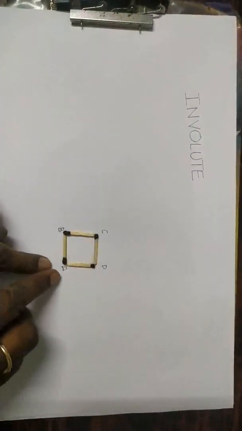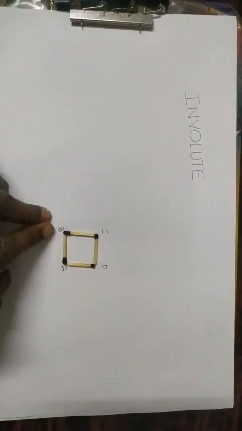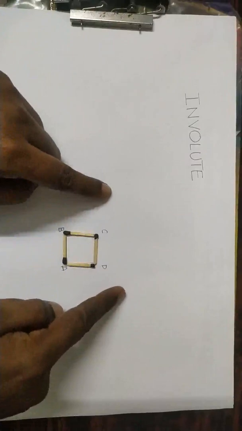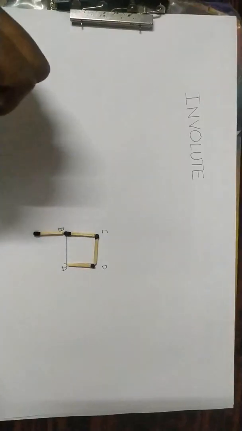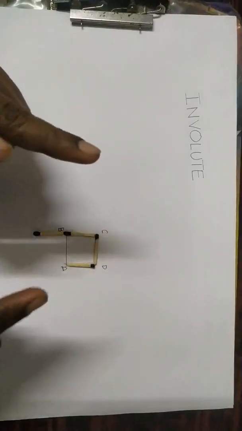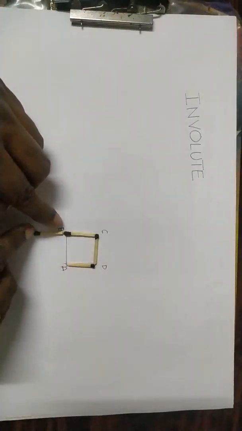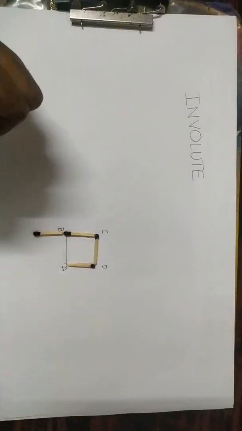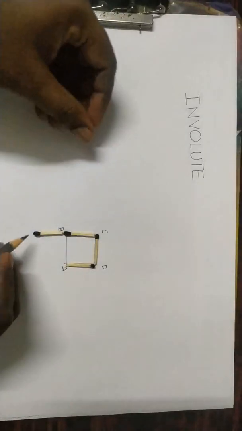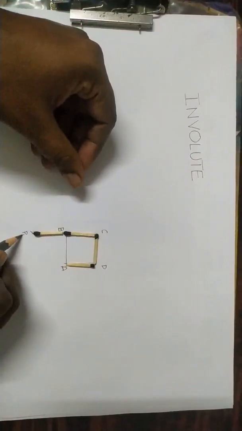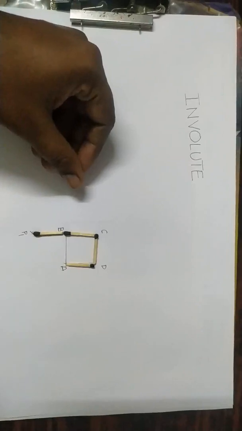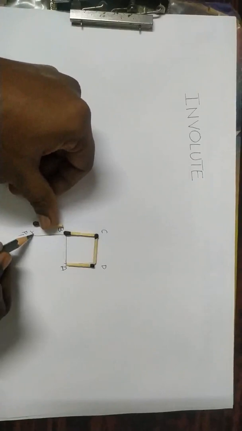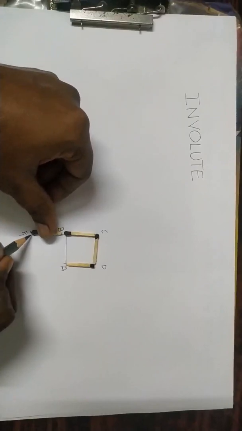Starting from the right side bottom, this is A, this is B, this is C and this is D. I'll open up the first side like this, such that this AB is exactly straight to BC, and I will mark this point P1 and draw a straight line like this. So I have opened the first one.